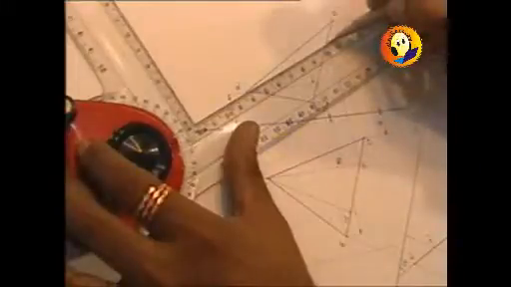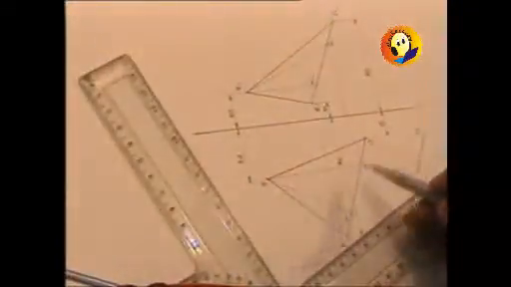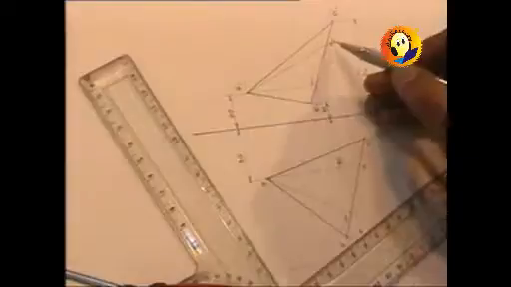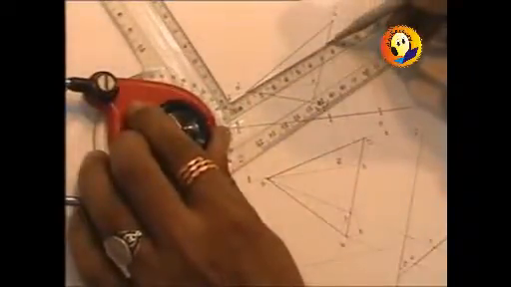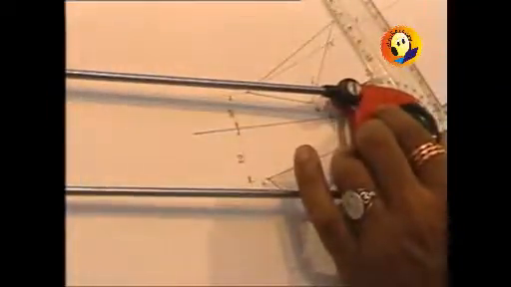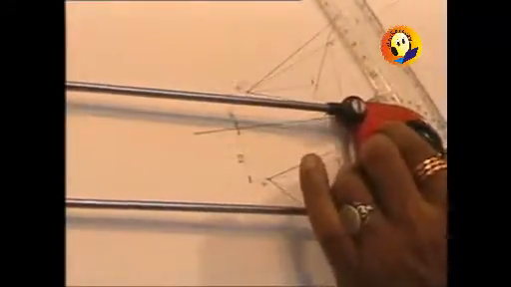So A dash E dash is the true length of line AE that we are drawing in plan, which is parallel to XY. So plan parallel to XY, elevation will give us true length. Now perpendicular to this true length, we should be having one more plane, which is auxiliary inclined plane.